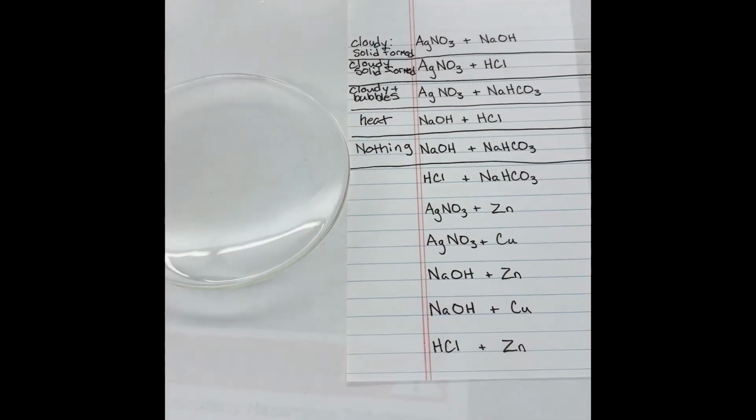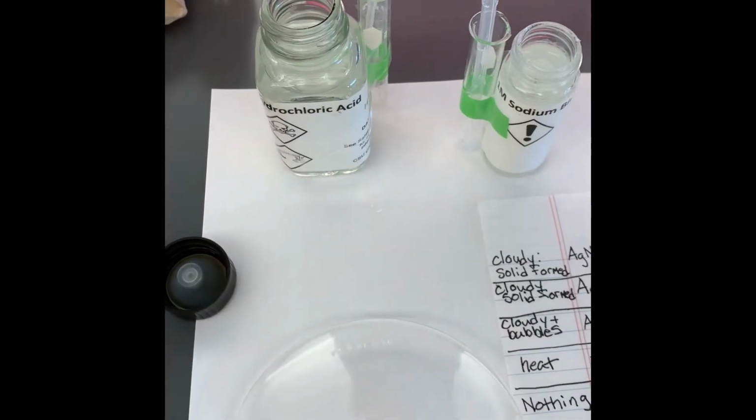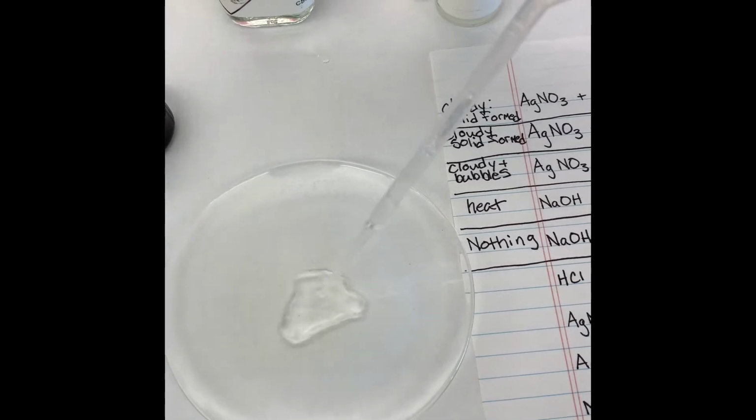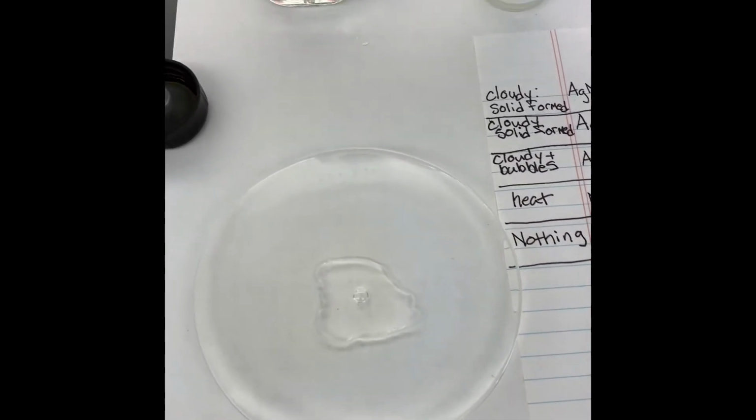Let's look at hydrochloric acid and sodium bicarbonate. There's our HCl.